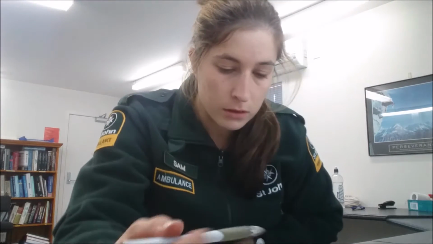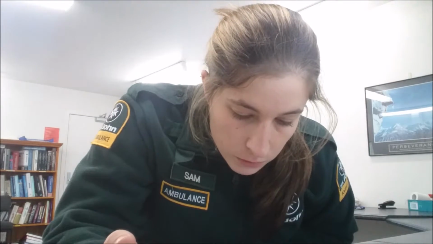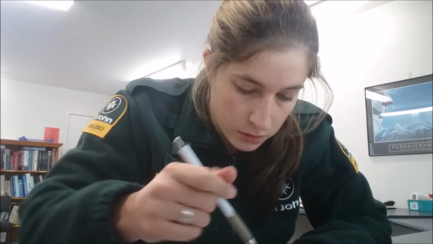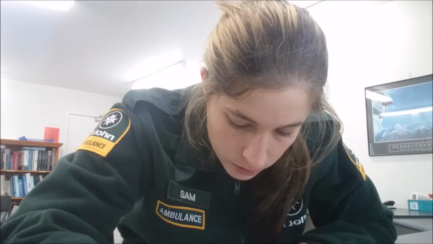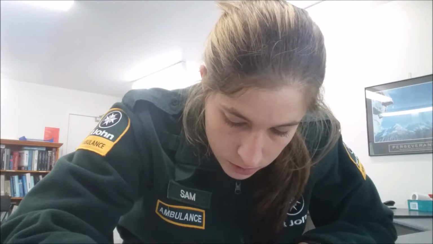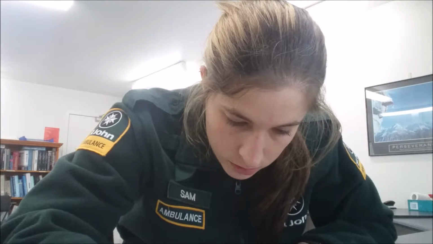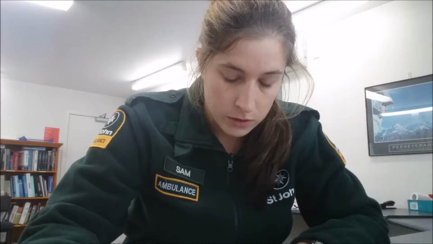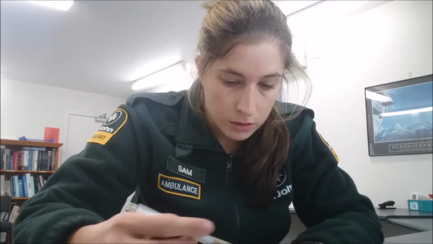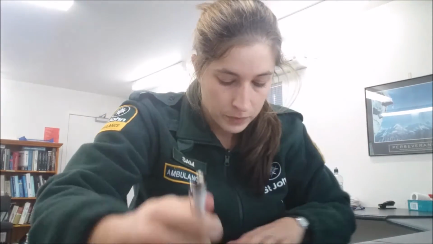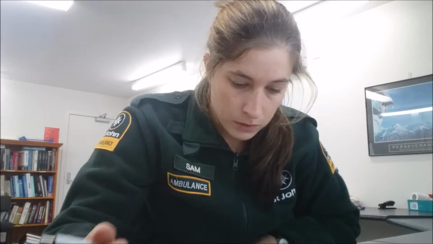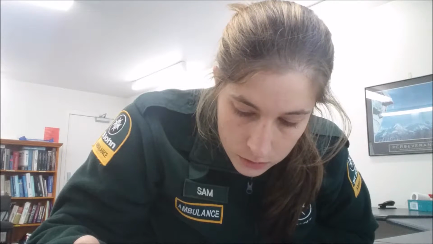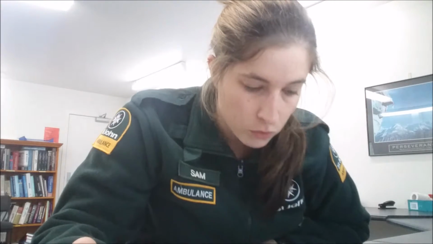I'll just have a look at the ST segments for any elevation or depression, looking at the J point. Yeah, no elevation or depression that I can see. T waves, there's T waves in all the leads, and they look pretty normal.